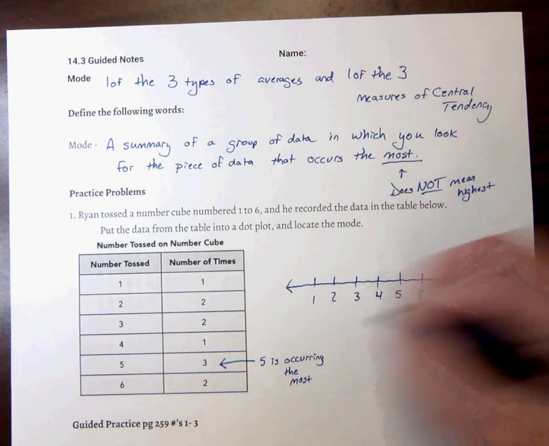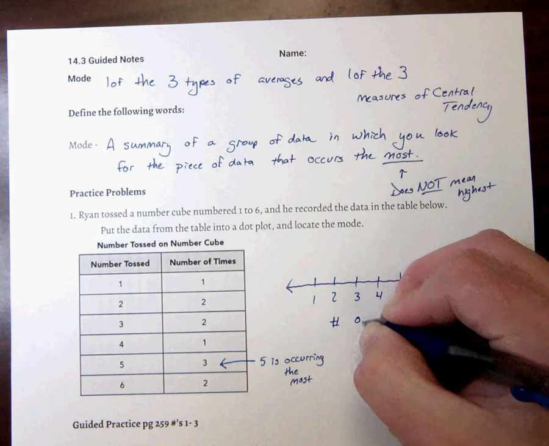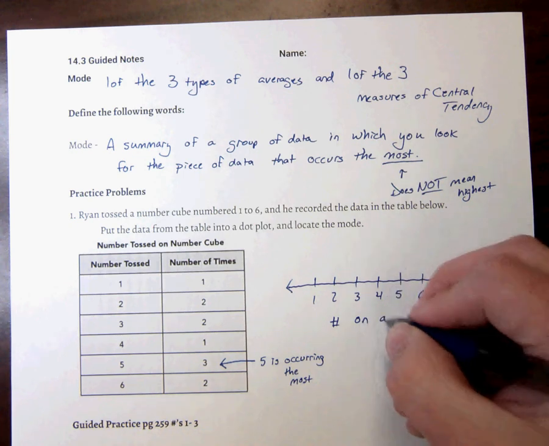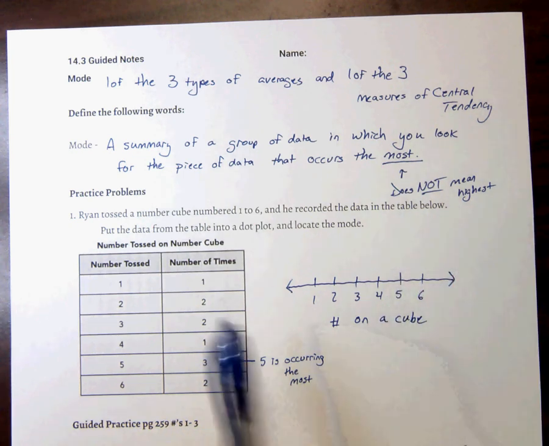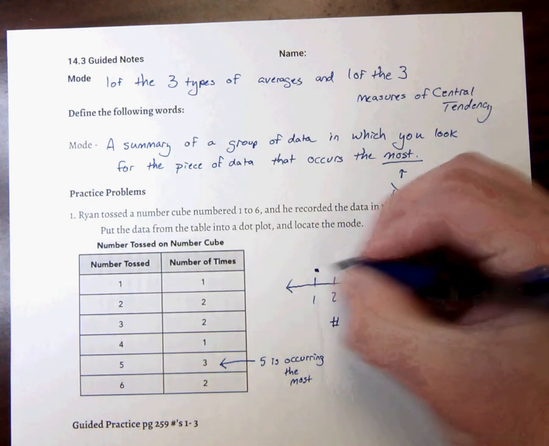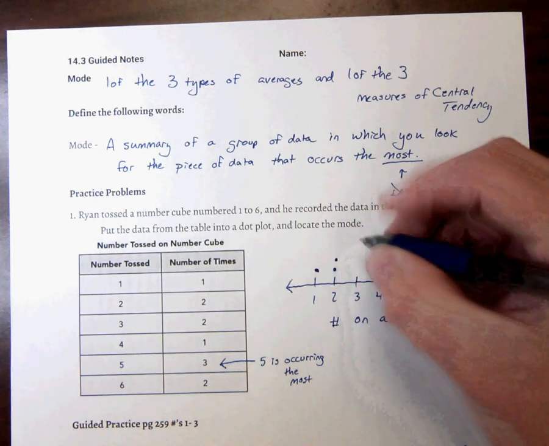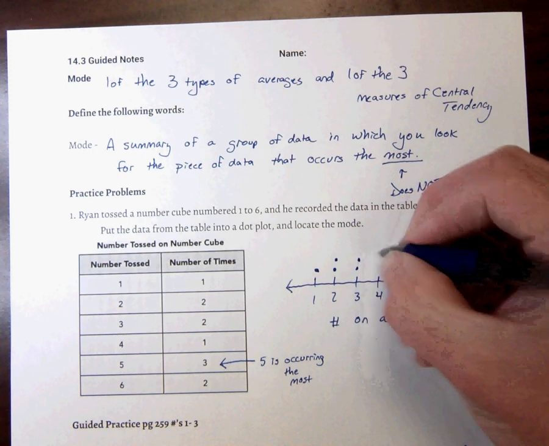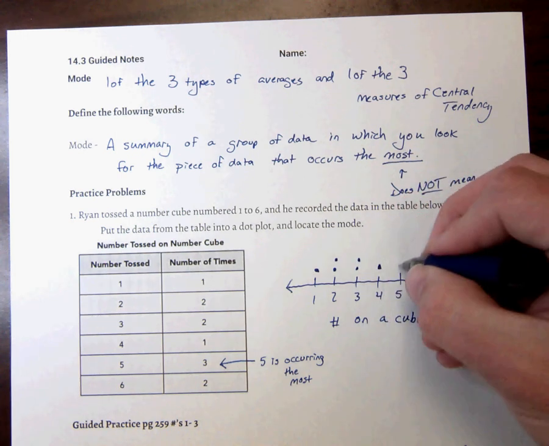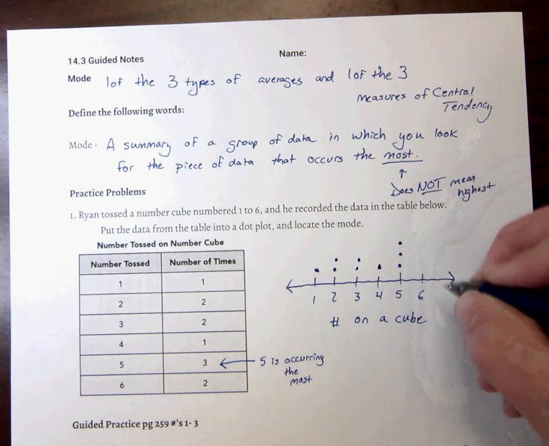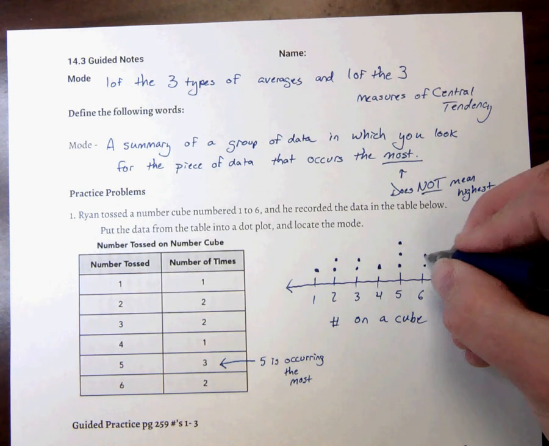How many times did we roll 1? Once. We rolled 2 twice. We rolled 3 twice. He rolled 4 once. He rolled 5 3 times. And he rolled 6 twice. So here you'll notice 5 occurs the most.